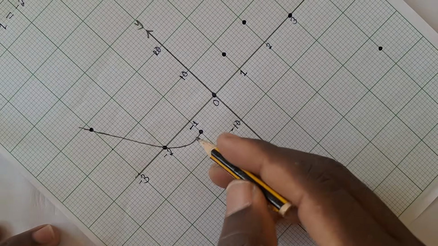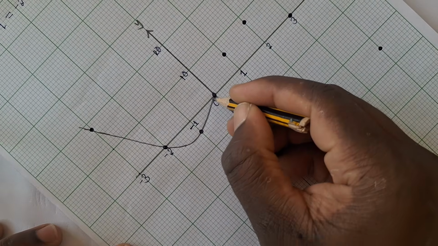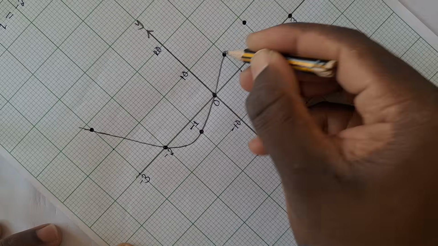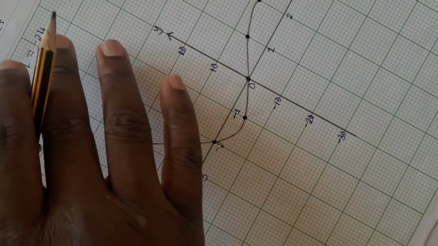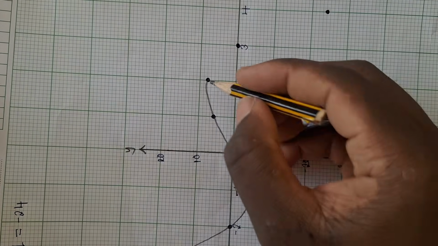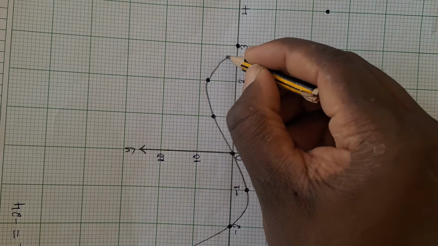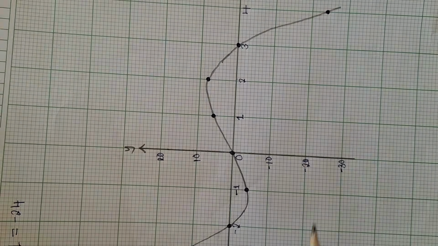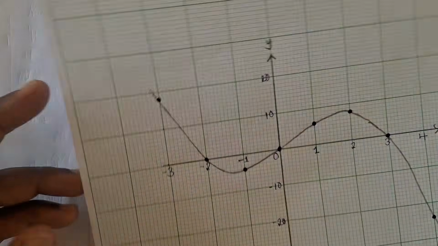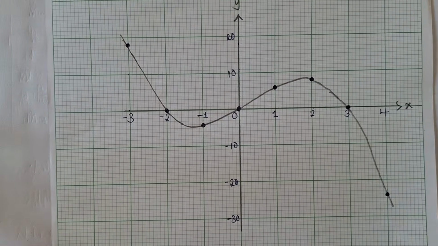So you can see I'm joining the points. That's me joining the points, just like that. We want our graph to look very neat, so make sure, okay, just like that. You see how beautiful it looks. This is my graph. It looks beautiful, right?